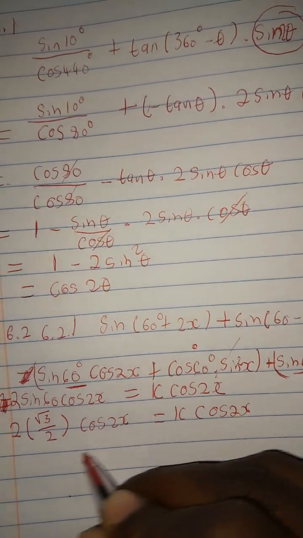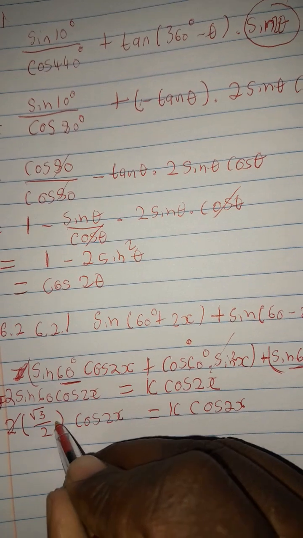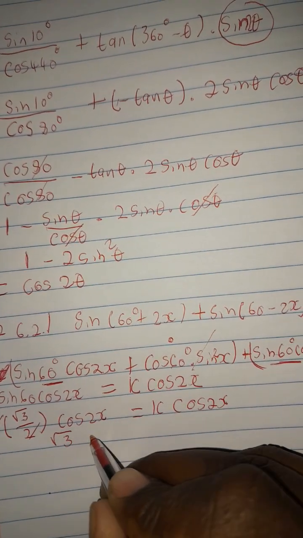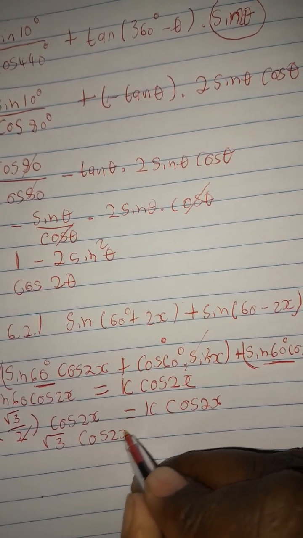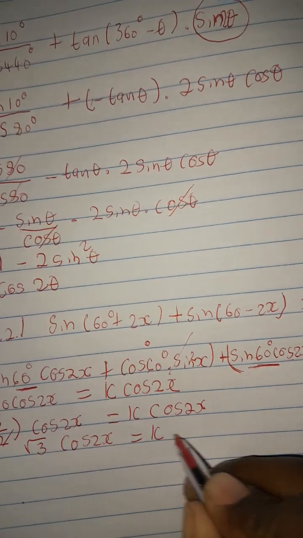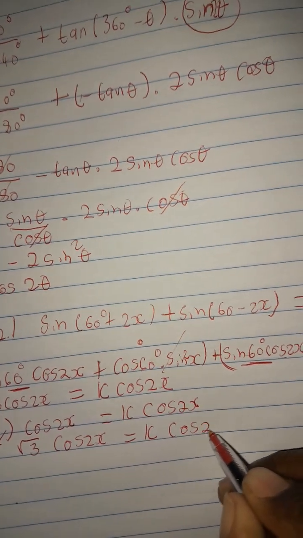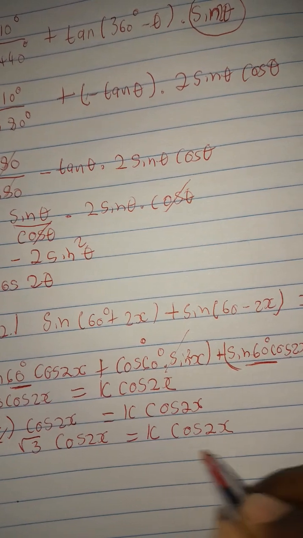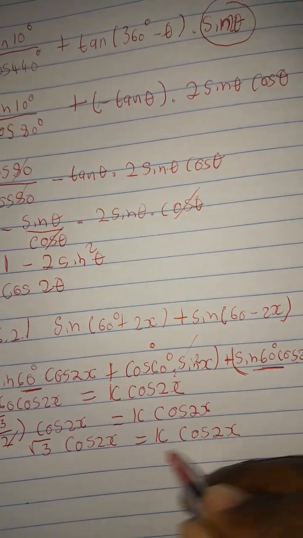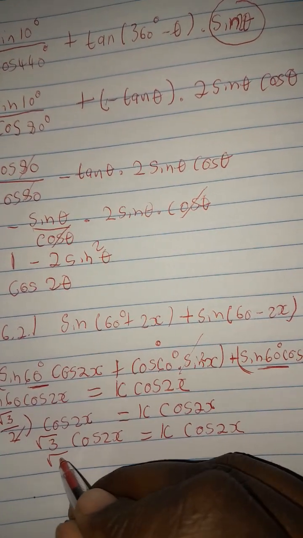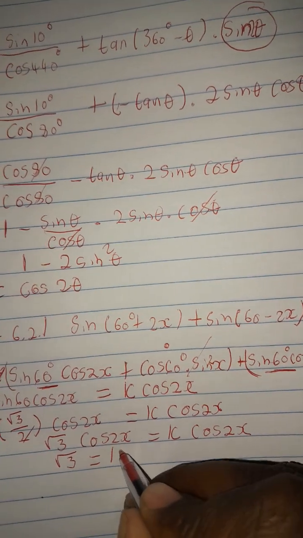We're looking for the value of k. So this and this cancel. We are left with root 3 cos 2x is equal to k times cos 2x. If we divide by cos 2x both sides, the cos 2x and cos 2x will eliminate each other. Then you are going to be left with root 3 equals k.